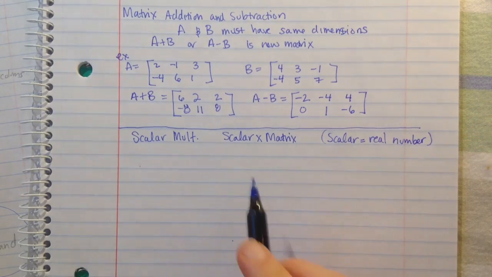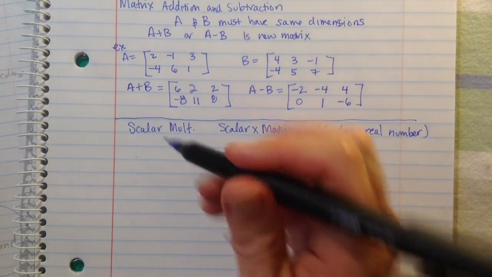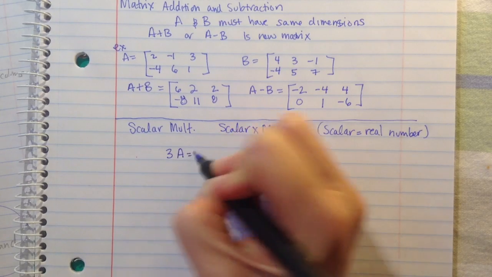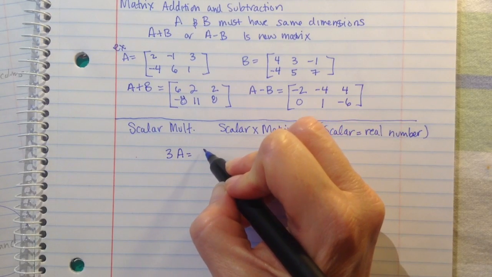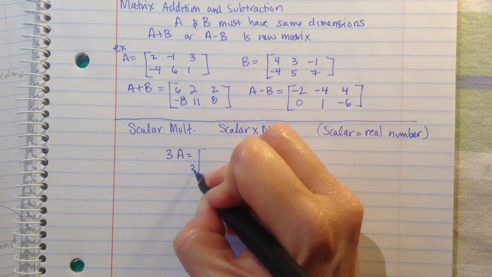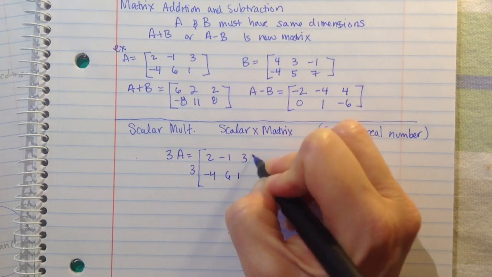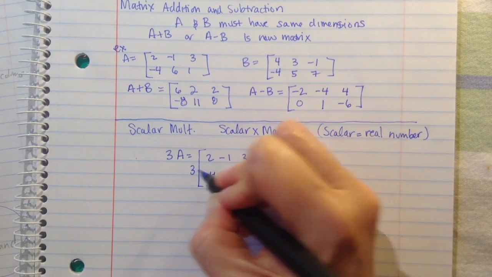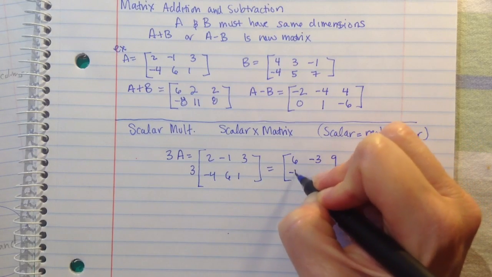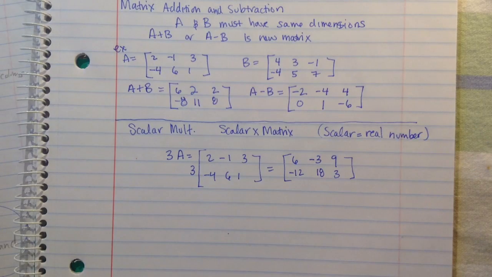So basically scalar multiplication is we're going to do a number times the matrix. In this case, let's say I want to do 3 times matrix A. And all I'm going to do is take that 3 and multiply it by each entry. So it's going to be 3 times 2, -1, 3, -4, 6, 1. So that will be 6, -3, 9, -12, 18, 3. Pretty easy stuff.